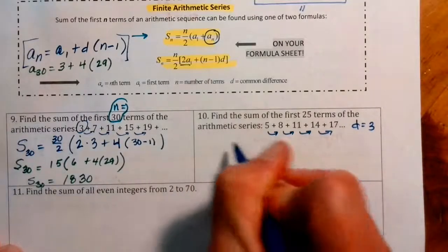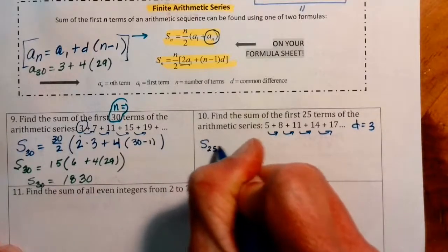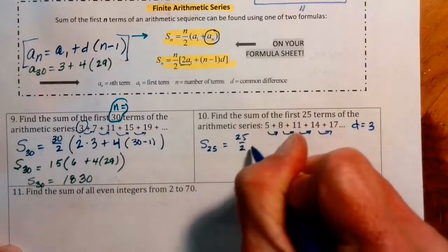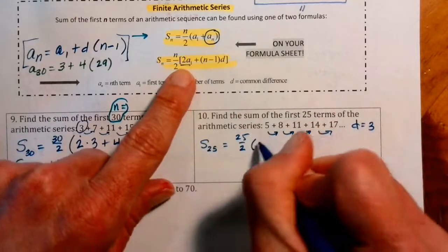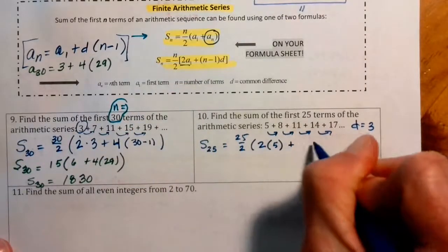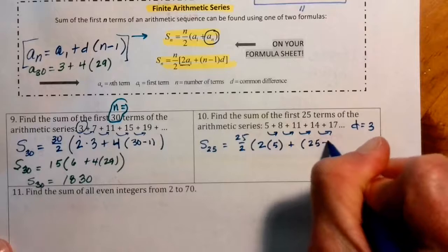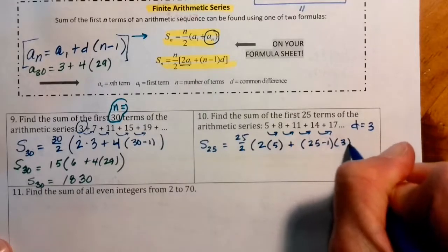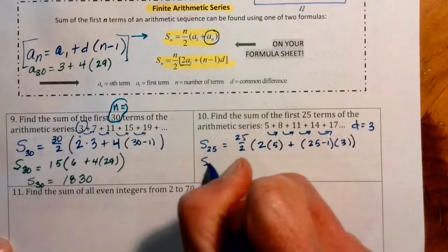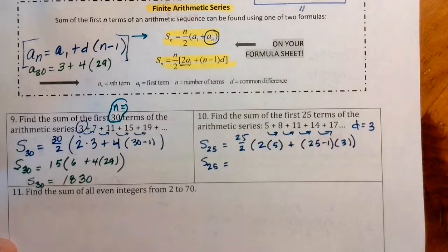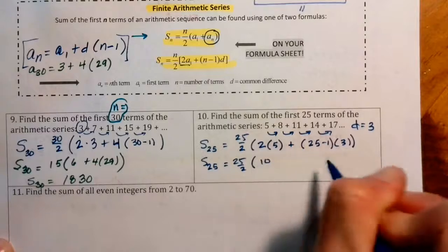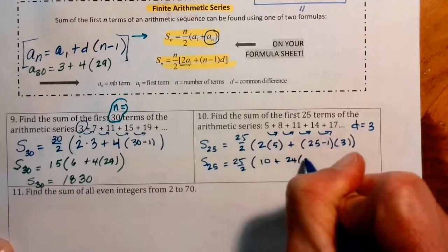So you can say that the sum of your first 25 terms is going to be equal to 25 divided by 2 times twice my first term, which is 2 times 5, plus n minus 1, 25 minus 1, times d, which is my common difference. So my 25 terms all added together are going to be 25 halves times 10 plus 24 times 3.